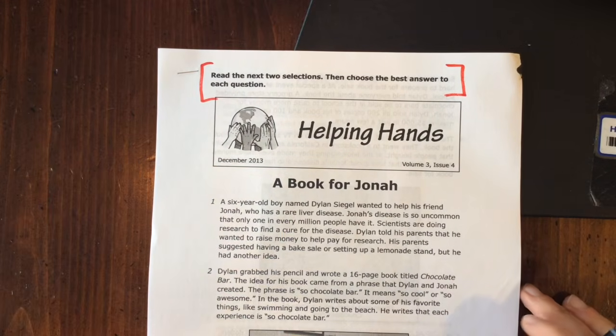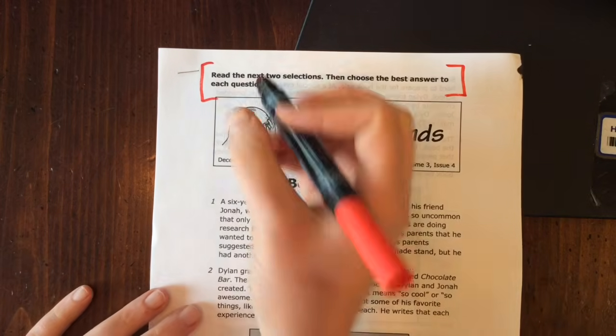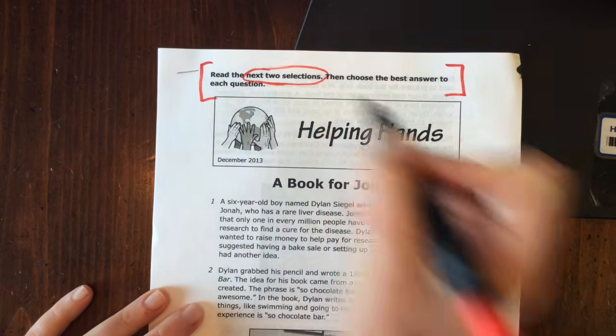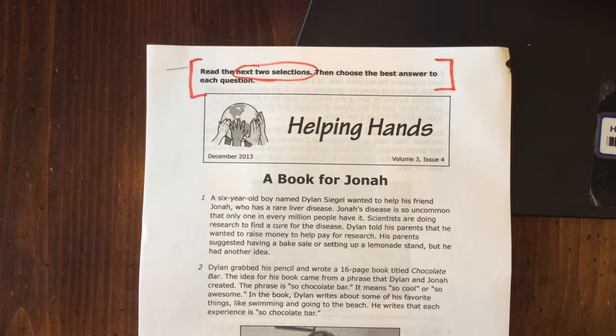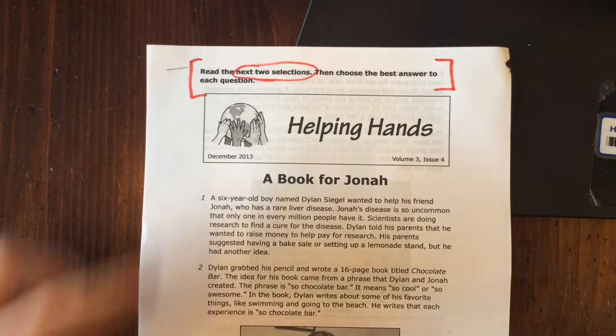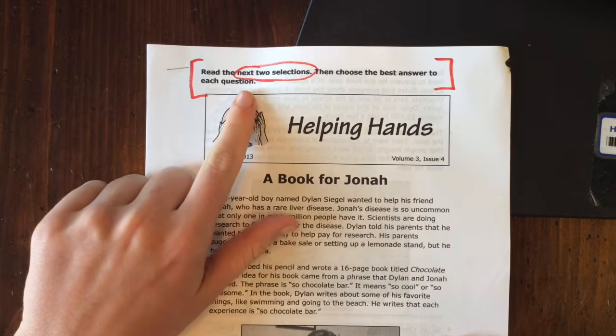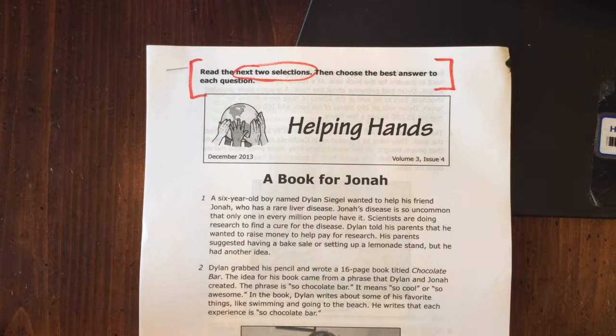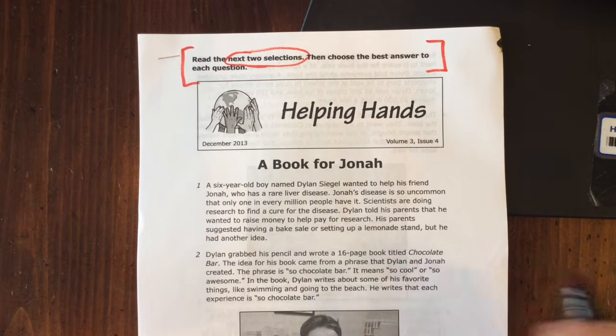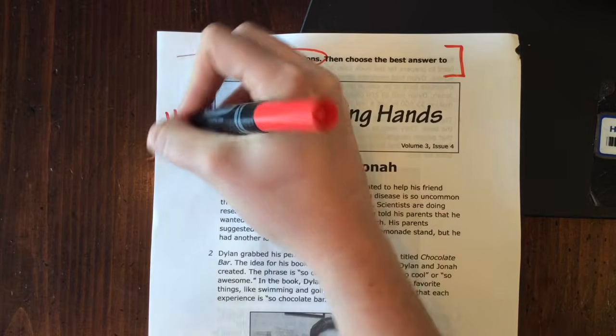So the instructions say read the next 2 selections, then choose the best answer to each question. So when you see next 2 selections, an alarm should go off in your head. Woo, woo, woo. You should really be like, okay, I know this is a paired passage, and I know that I can't treat it the same way that I normally treat a regular reading passage. So when you see the next 2 selections, you're going to do the paired passage dance. The first thing that you're going to do in a paired passage dance is you're going to label your passages and questions. So there's going to be passage number 1.